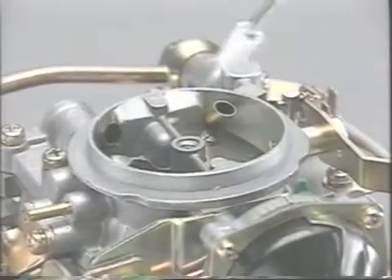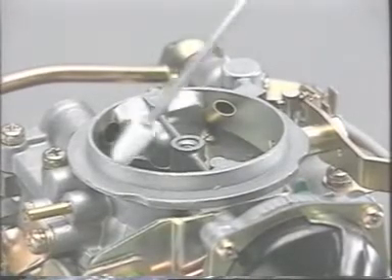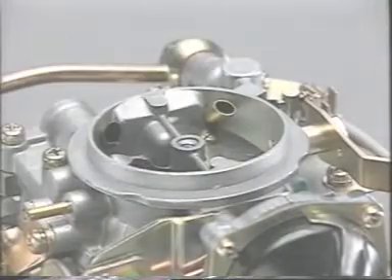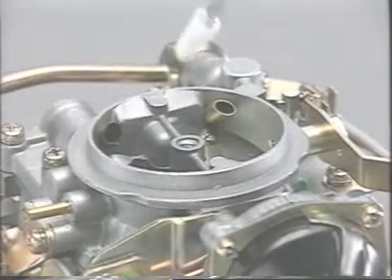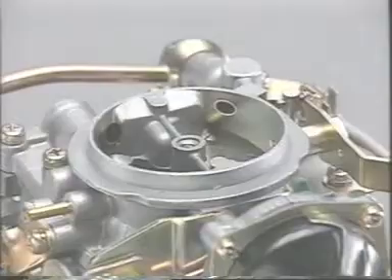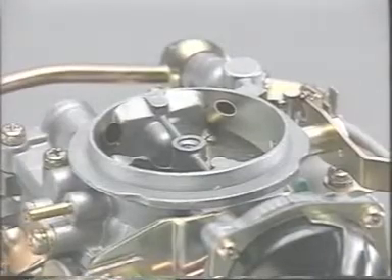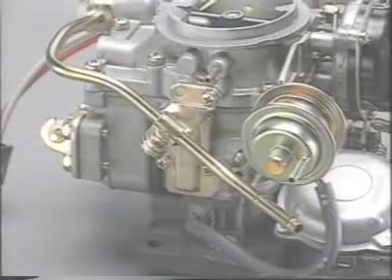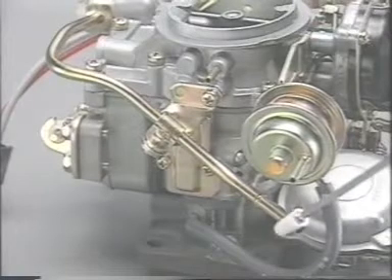This is the primary barrel, and this is the secondary one. The air that passes through the air cleaner enters the barrels here. The fuel from the fuel pump enters the float chamber here.